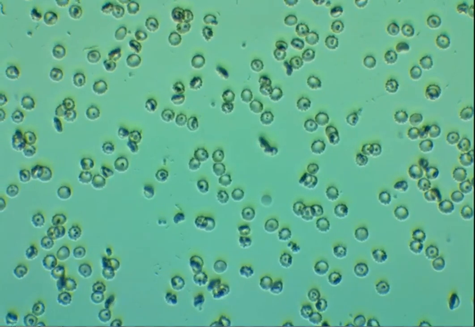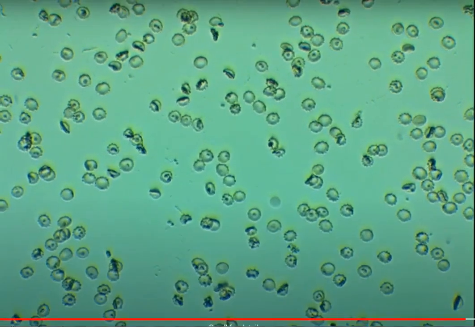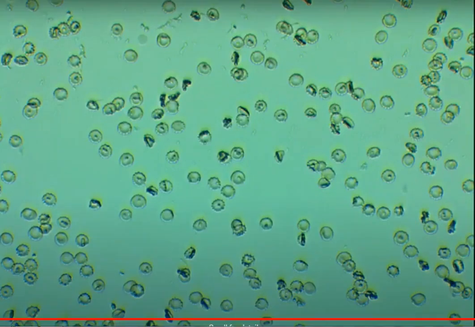So among the three, your distilled water, 0.9% sodium chloride solution and your 5% sodium chloride solution, which among them are said to be your hypertonic solution, hypotonic solution, and isotonic solution? And how do they affect the red blood cell? What happened to the red blood cell when placed in these types of solutions?